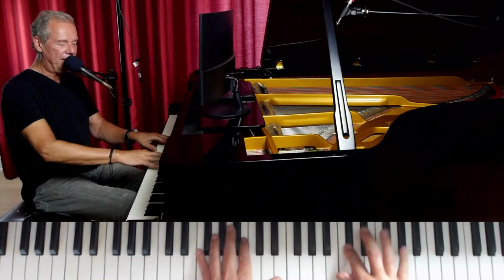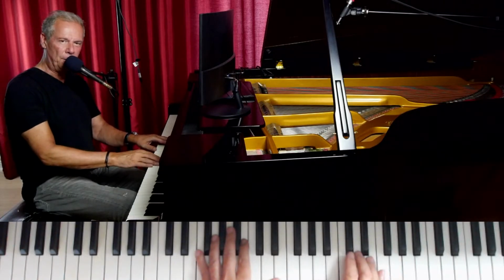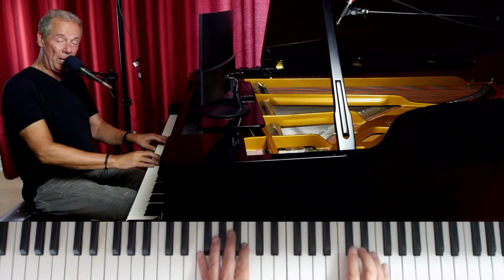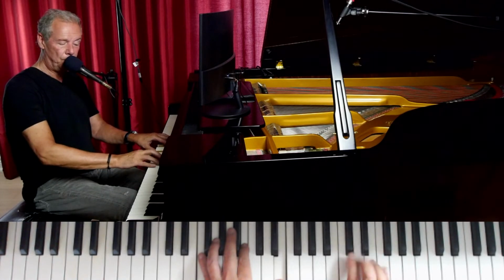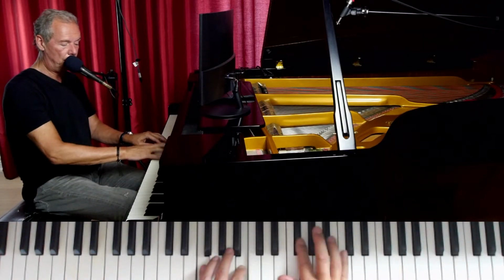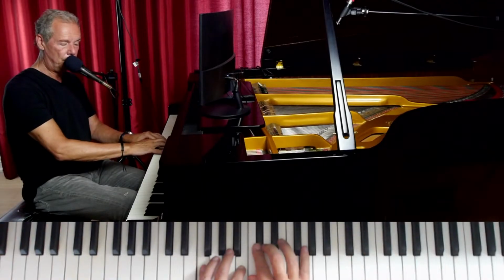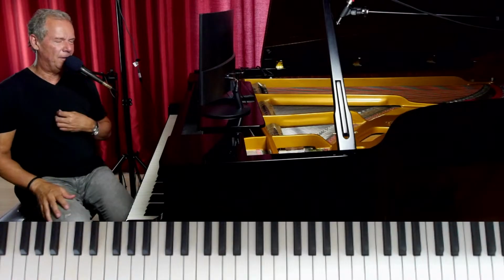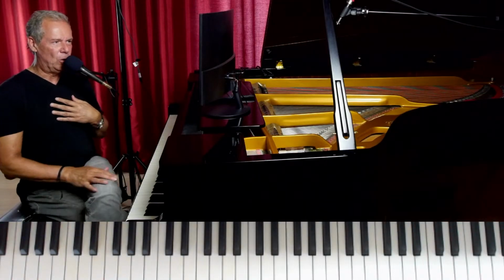Now the other thing is too, when you're playing a D flat 7 with a sharp 9, you might want to put in the natural 9 like this. Okay? Just a little bit of advanced stuff for the people who are looking for soloing ideas.